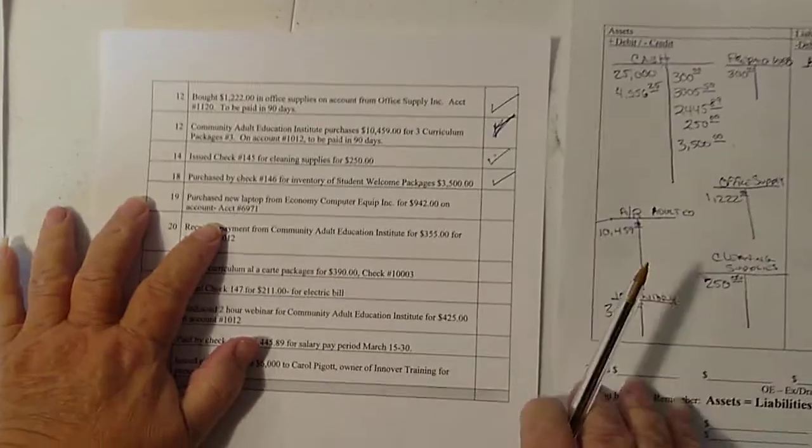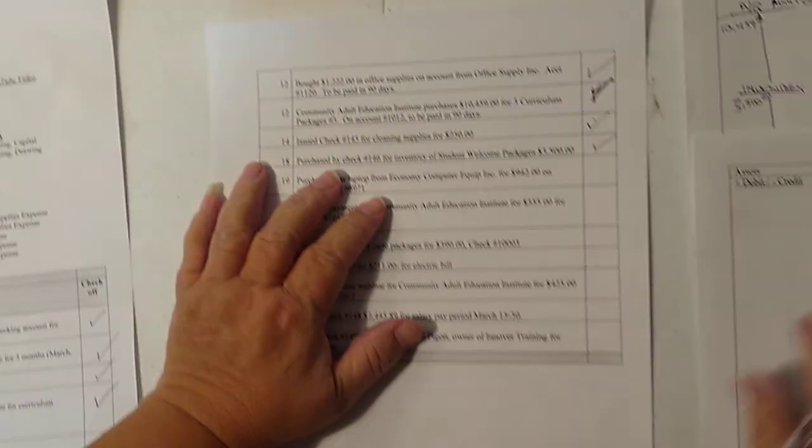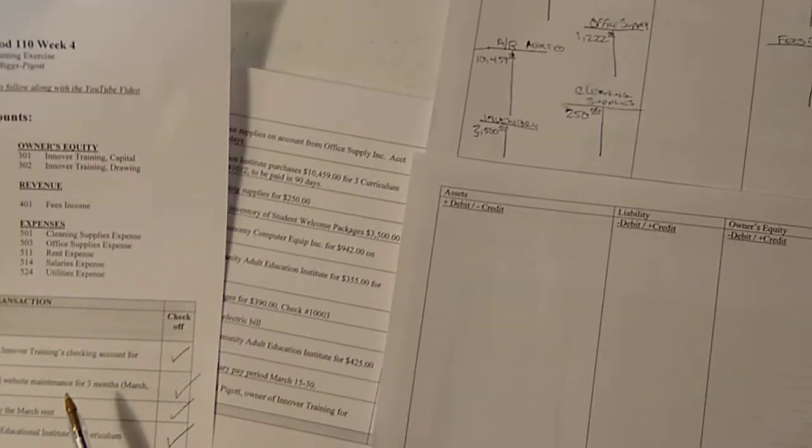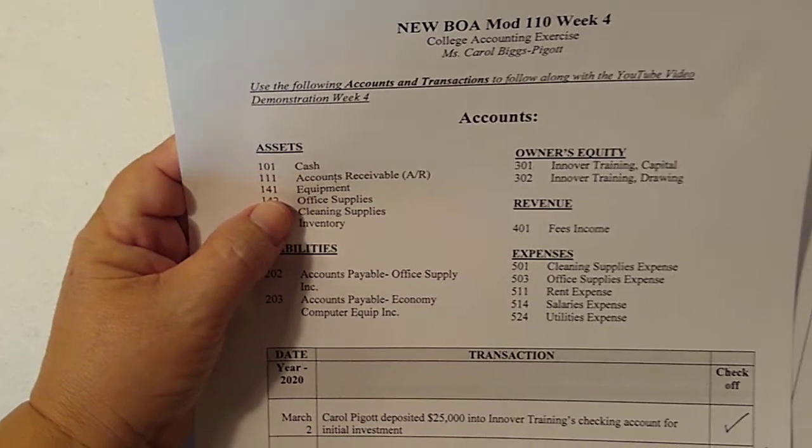So what accounts get debited and what accounts get credited? Well, we came home with a laptop that we didn't have before. So we have our equipment.